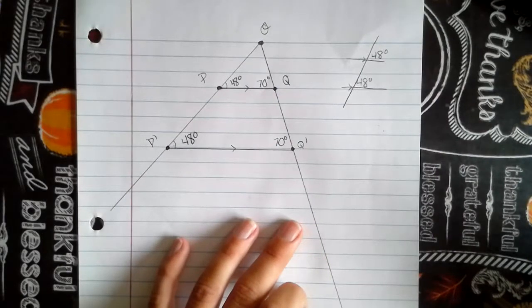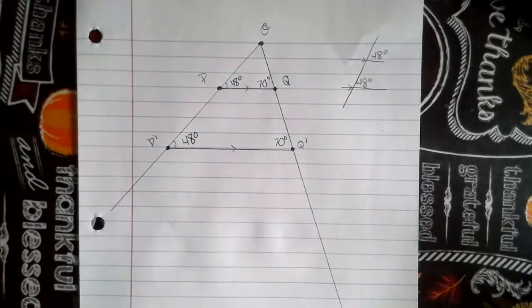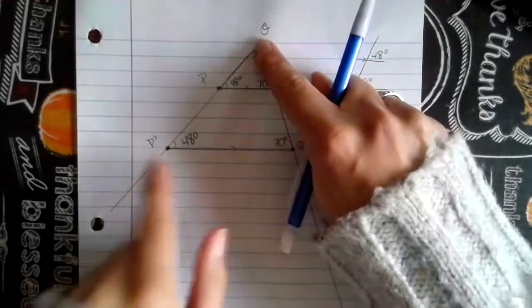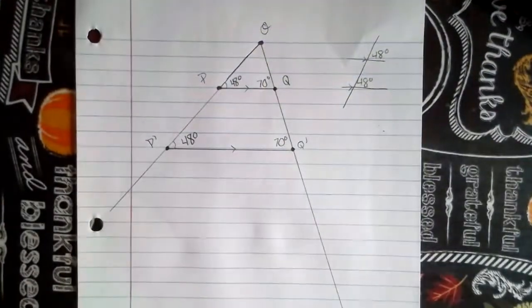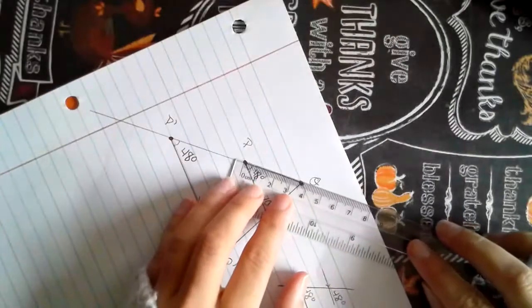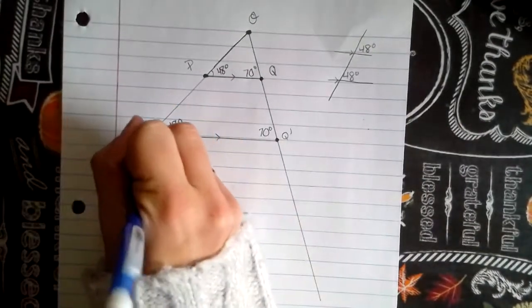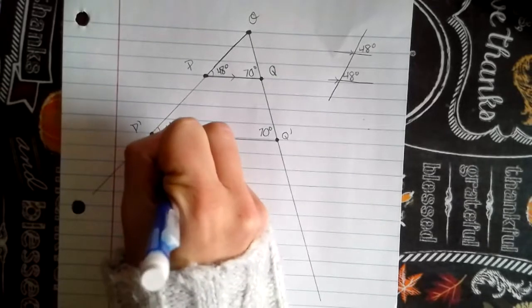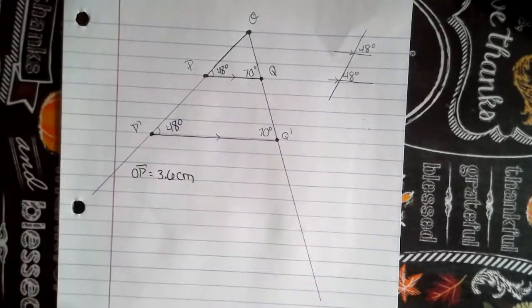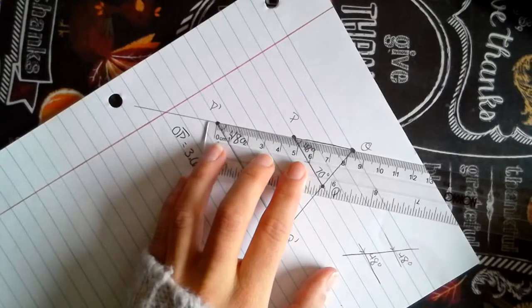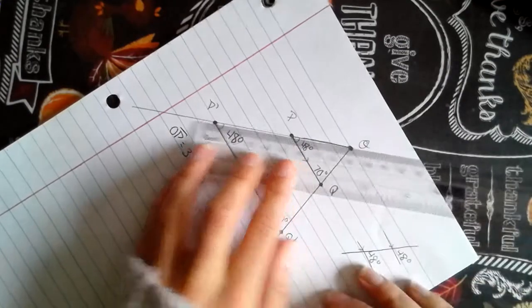Okay? All right, now what I want you to do is get that ruler out again. We're going to measure OP and OP prime. So we're going to measure two segments here. Okay, so with the centimeter ruler, OP is about 3.6 centimeters for me, but yours might be different. So OP is about 3.6 centimeters. Okay, and then I'm going to measure OP prime. For me, this is about 8.2 centimeters.